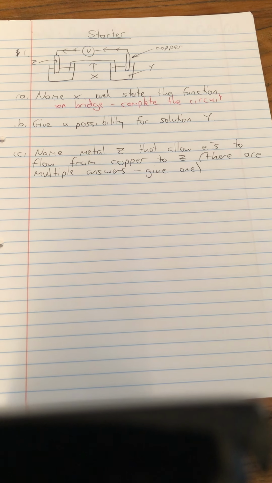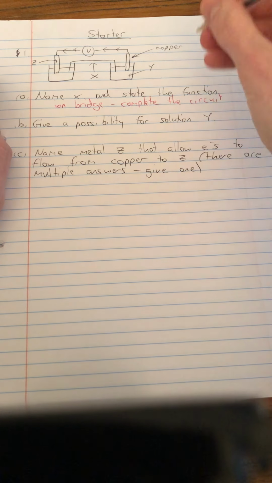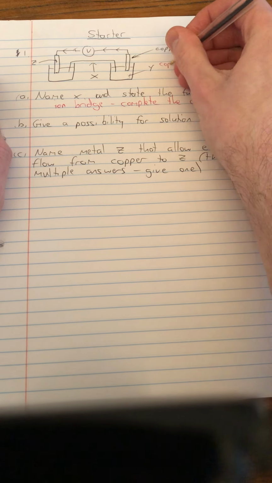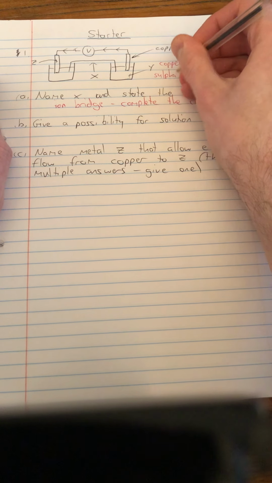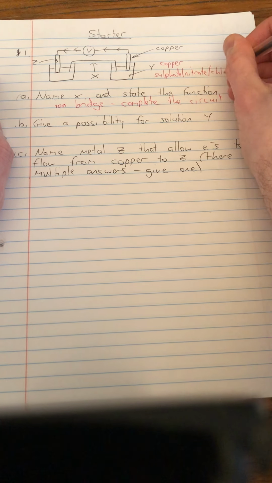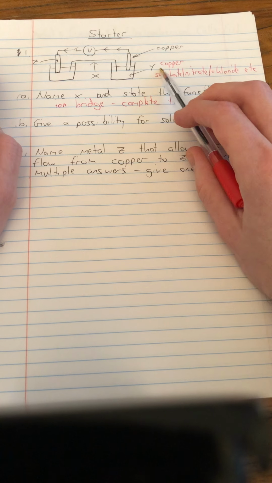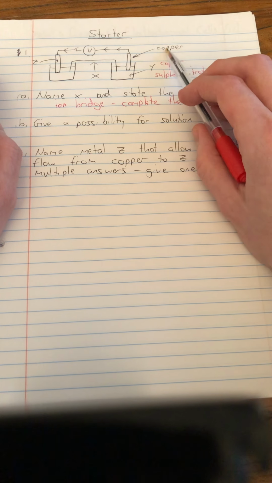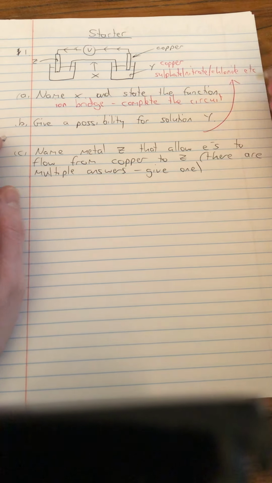Now 1B, give a possibility for solution Y. So solution Y, we've got copper metal, so the solution has to be a copper solution, and you could have had copper sulfate, you could have had copper nitrate, copper chloride, phosphate, anything like that. The main thing is you've got a copper solution, because we're dipping a metal into a solution of its own ions. So that's the answer to B.